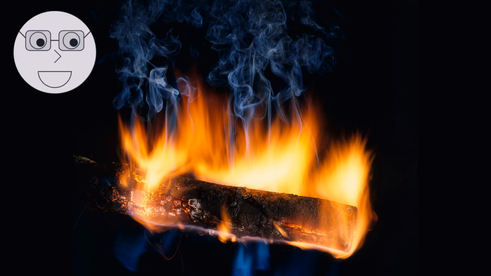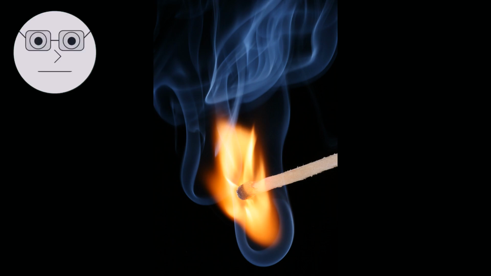To understand the chemistry of fire, we need to look at the chemical reactions that occur when something burns. When we light a match and set something on fire, we are actually initiating a complex chemical reaction that releases energy in the form of heat and light.